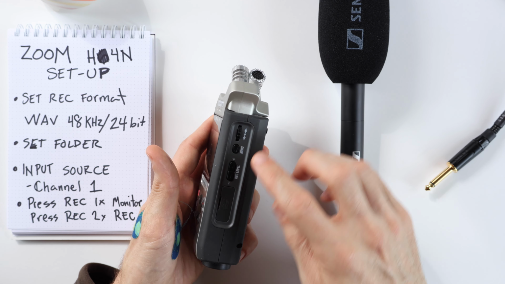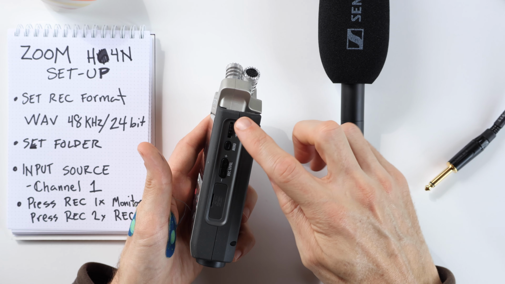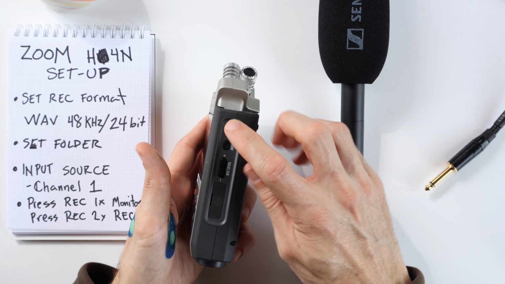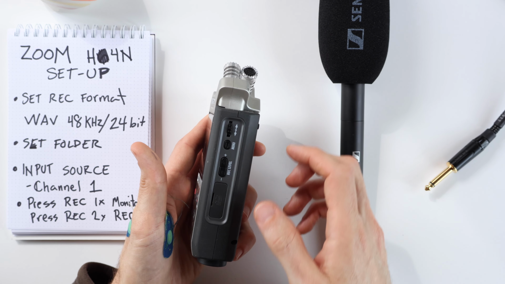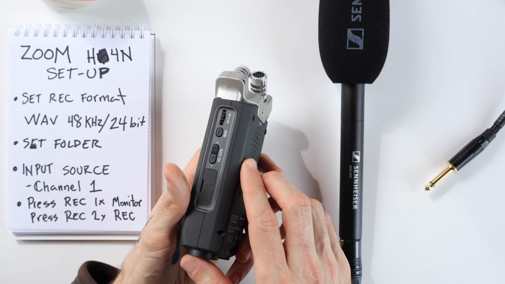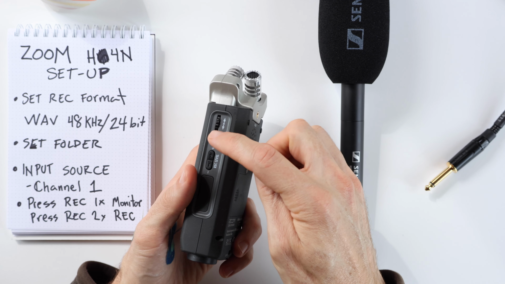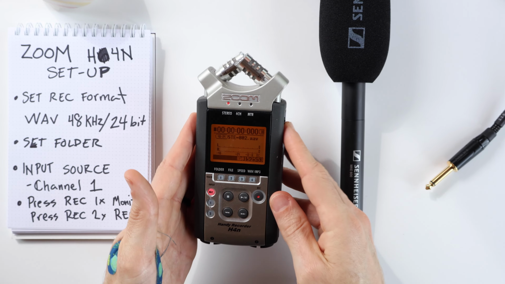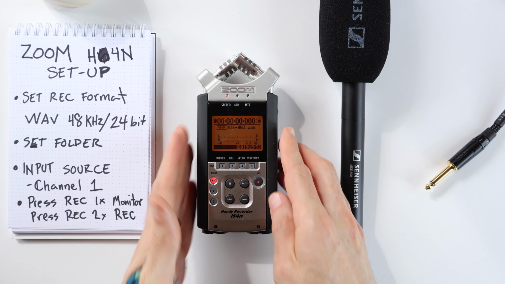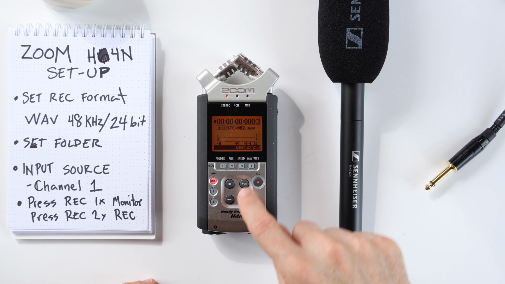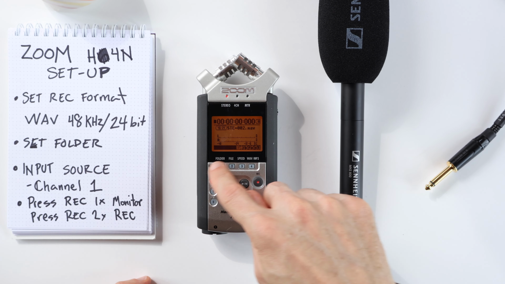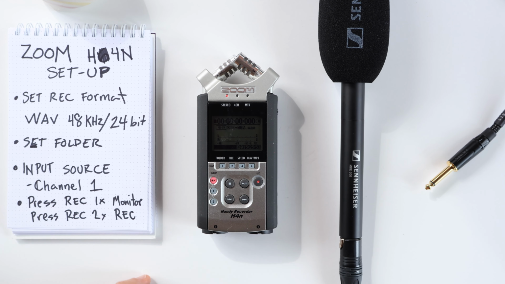my recordable media. I have my control wheel, which is going to scroll and then press in to click so that I can make those selections, my menu button, and then my record level here. You'll also see I have my mic input selector, stop, play, and my record button.